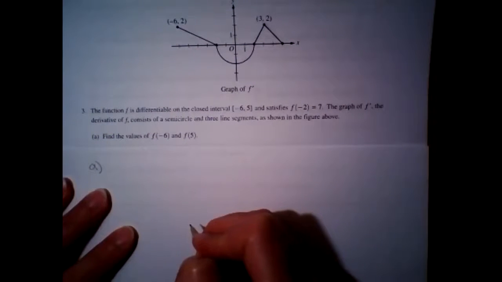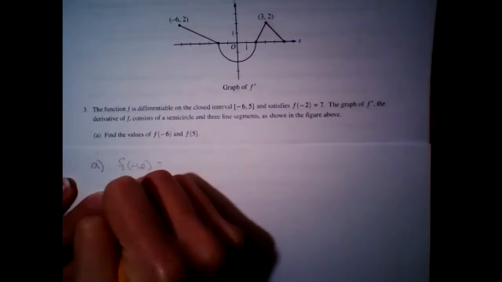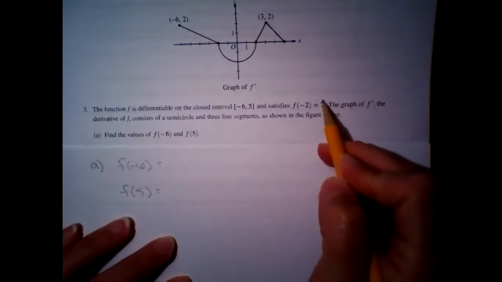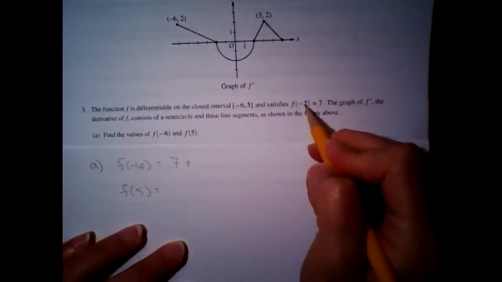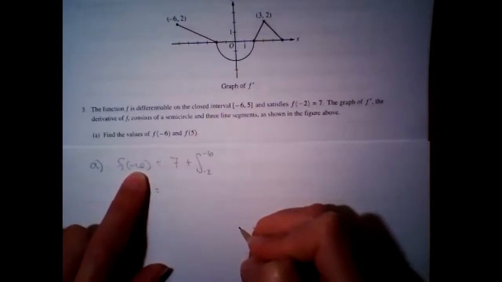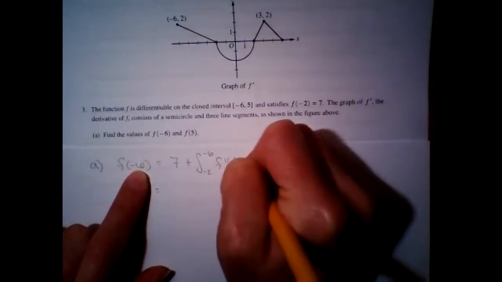All right, letter A. Find the values of f of -6 and f of 5. All right, so we're going to find f of -6, f of 5. You're going to start with 7. This is where they're starting you off. It's going to be 7 plus, and then your accumulation is going to begin at -2. So we want to go from -2 to -6. That's why we're trying to end up with the integral of f prime of x dx.